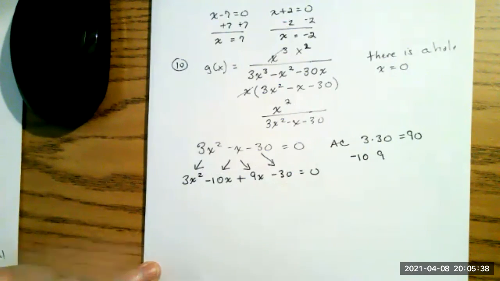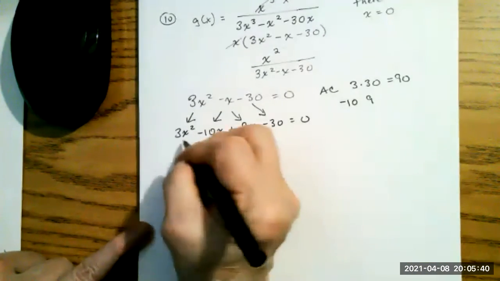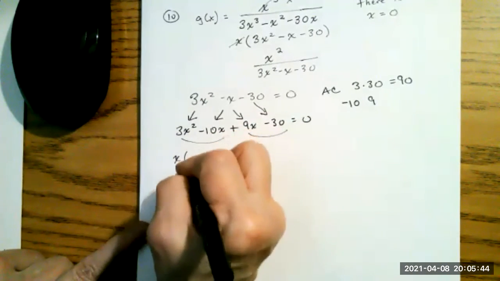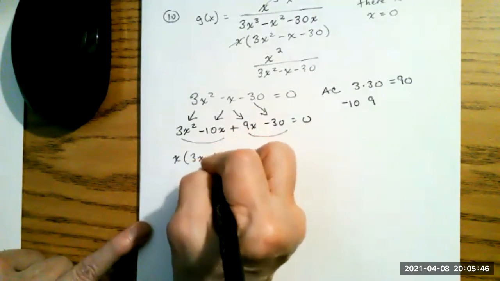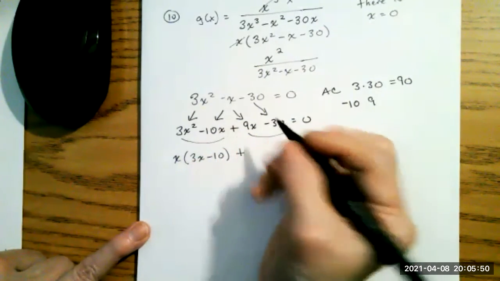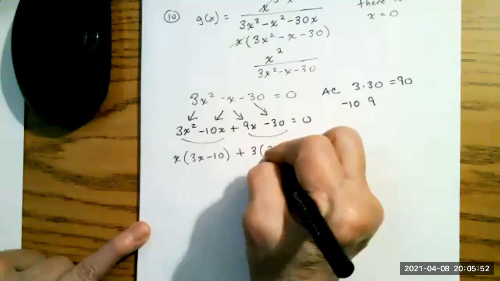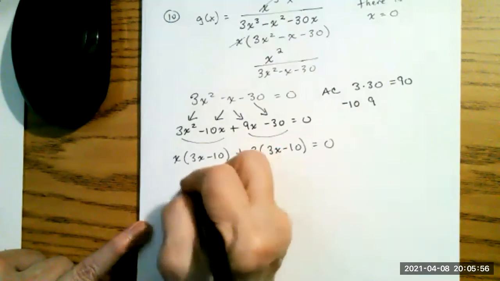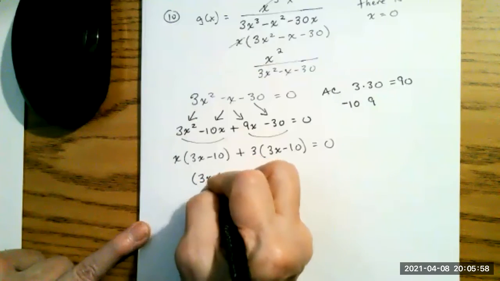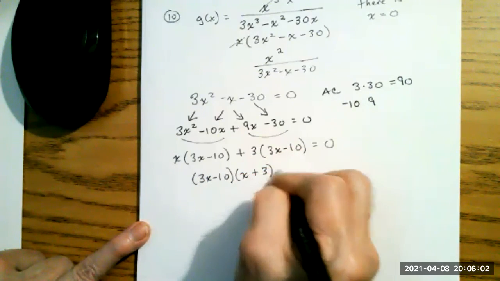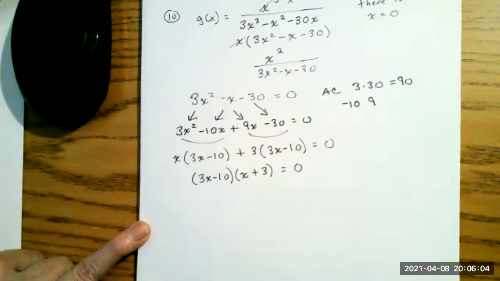Okay. Then we group them. We take out an x and we'll have a 3x minus 10. Take out a 3 and we'll have a 3x minus 10. So our common group is 3x minus 10, and our other group is x plus 3.